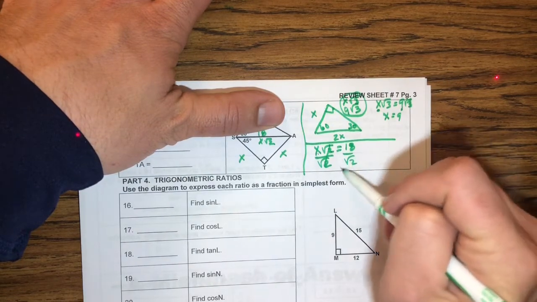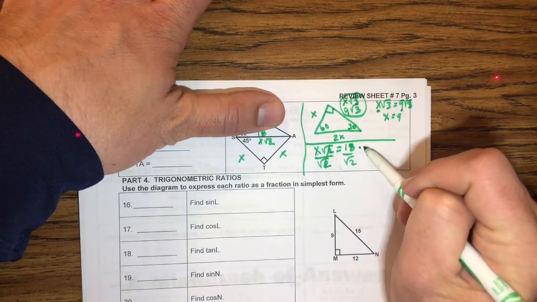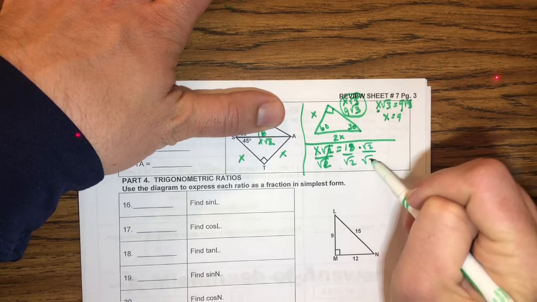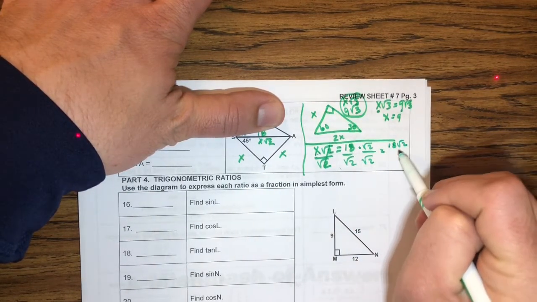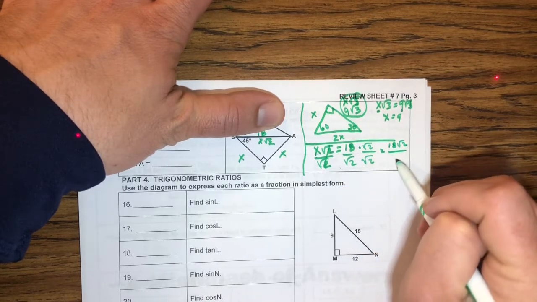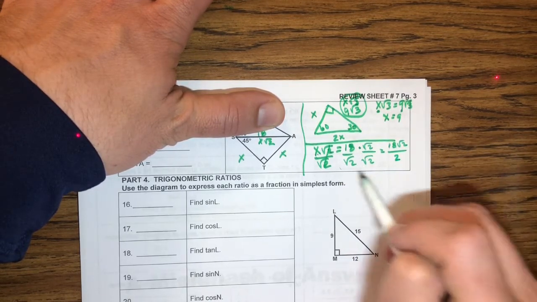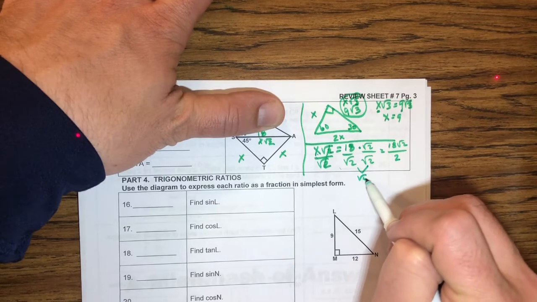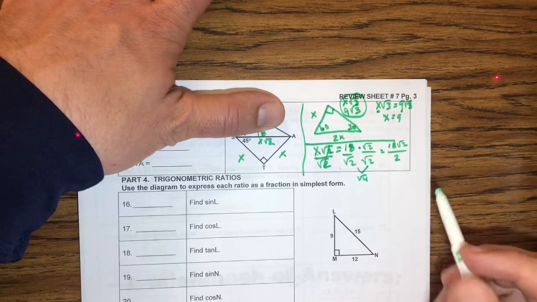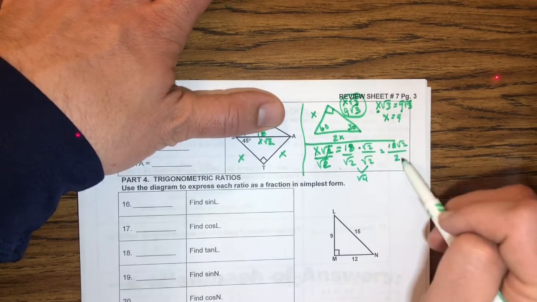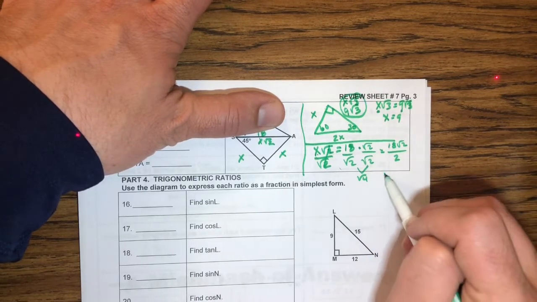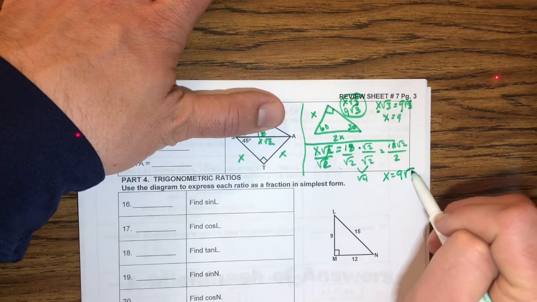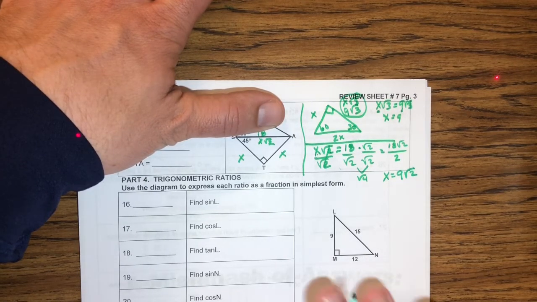Can't have it. So you take that number, square root of 2, and you multiply the top by it, multiply the bottom by it. Across the top, 18 square root of 2. And along the bottom here, you end up with 2 because you get the square root of 4, and the square root of 4 is 2. Okay, we just want to look real quick. Does this simplify? Does 18 divided by 2? Yes. We get 9 square root of 2.